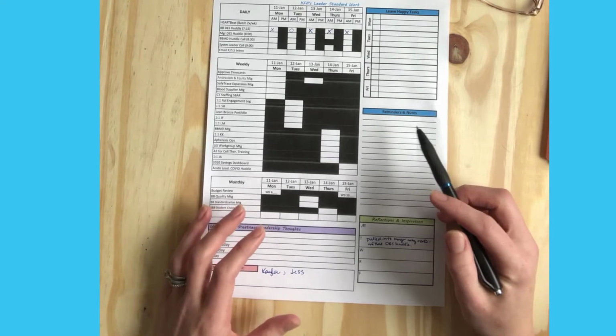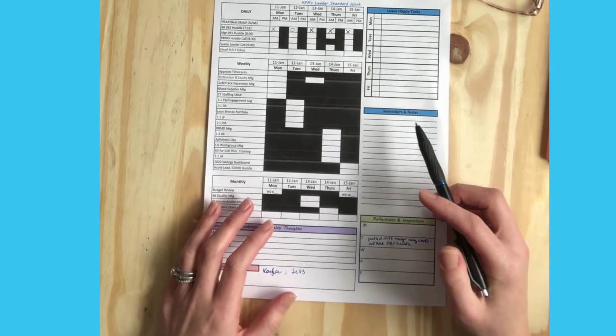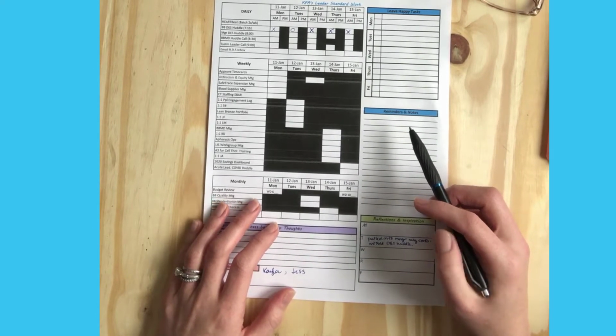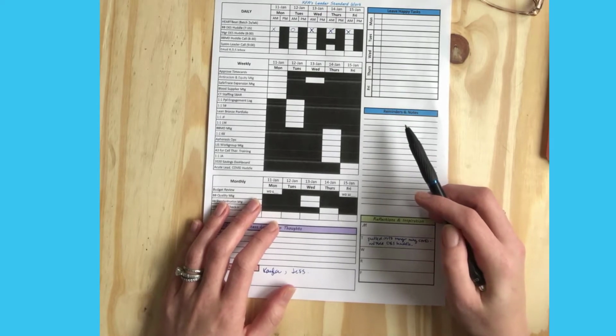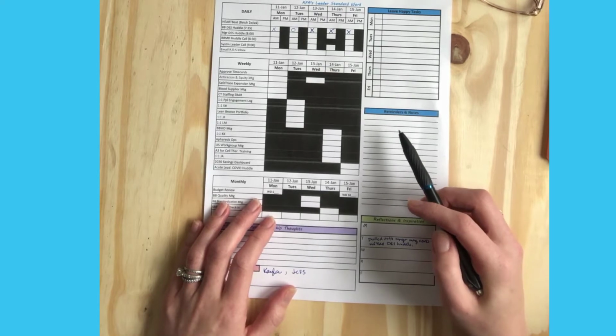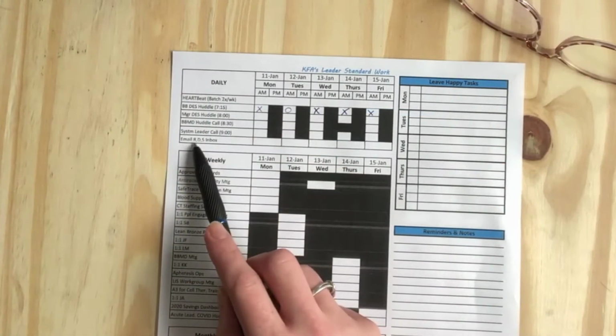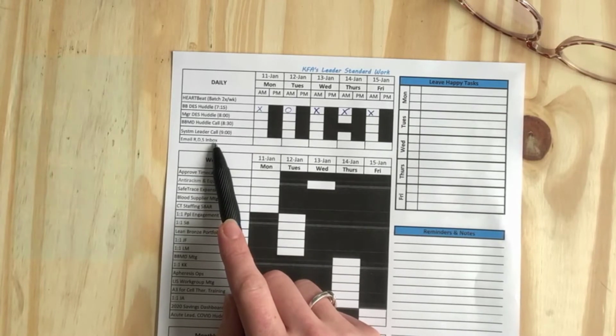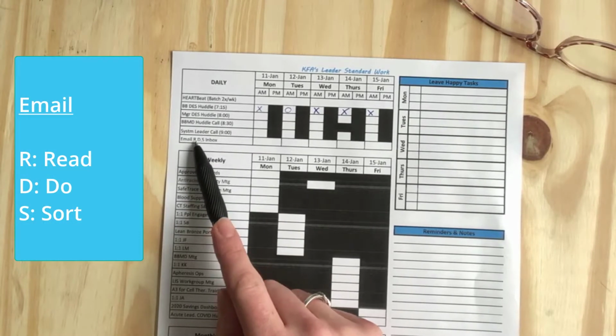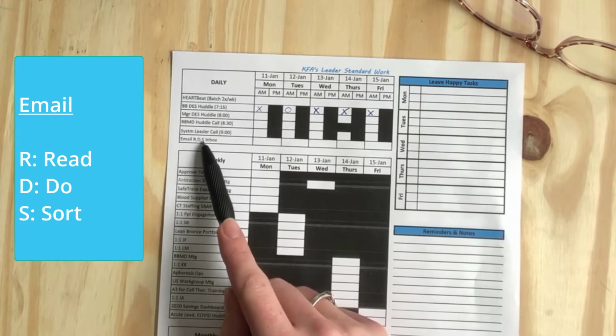Maybe I'm one of those people that needs time to think about my response before replying. And I'm also trying something new this year, which is called slow is bold, which means just being more thoughtful, planful, and sometimes if you wait long enough, emails get answered by someone else. But RDS is a system I created to help myself do better with email. So R stands for read, D stands for do, and S stands for sort.